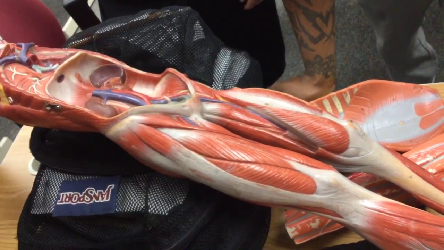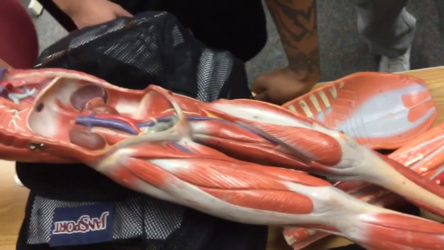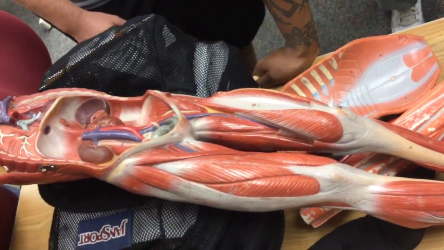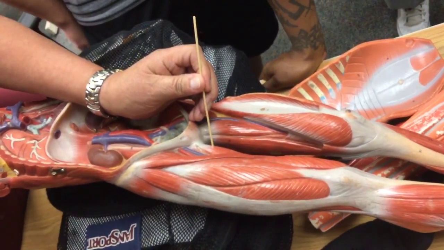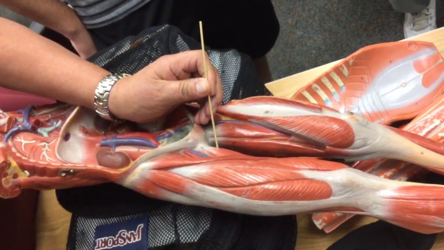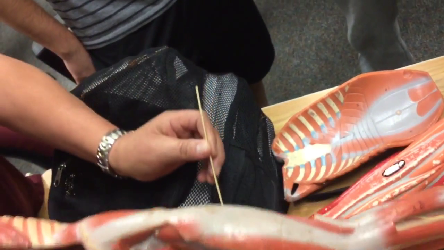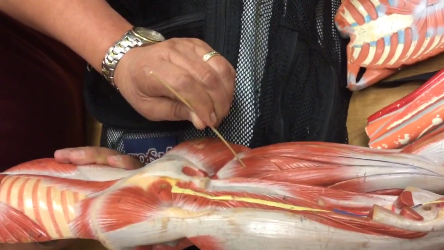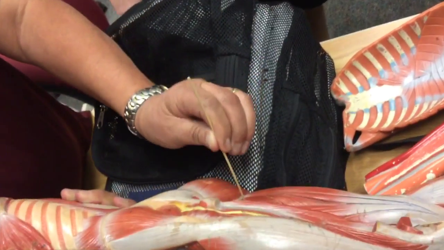Now, see this muscle going right down the inside of the leg? It follows your inseam on your pants. That's your gracilis. If I come in front of the gracilis, right here is my adductor longus. It pulls your leg in, adductor longus. If I go adductor longus, gracilis, right there is my adductor magnus. Okay? Again, adductor longus, gracilis, adductor magnus.